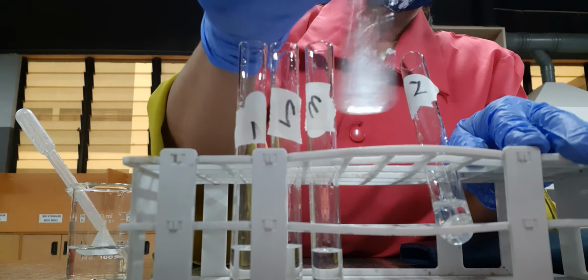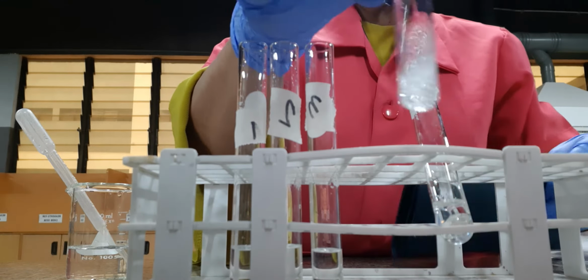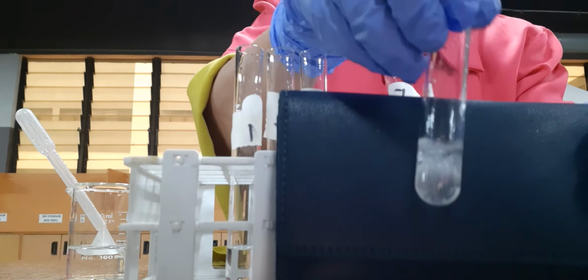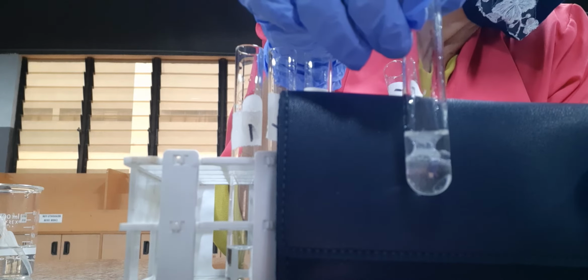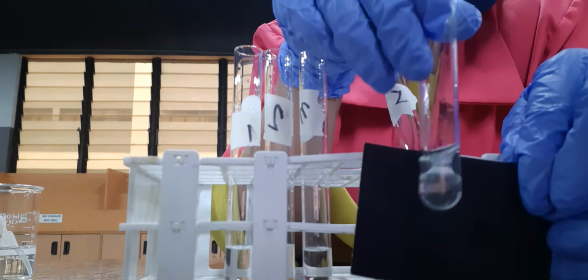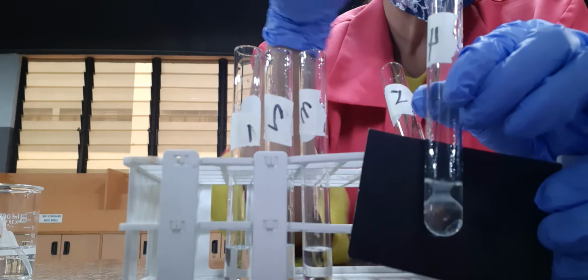Try to look at what results with benzaldehyde and water. What do you think? It forms a layer, no? This is benzaldehyde and water. So it forms a layer.